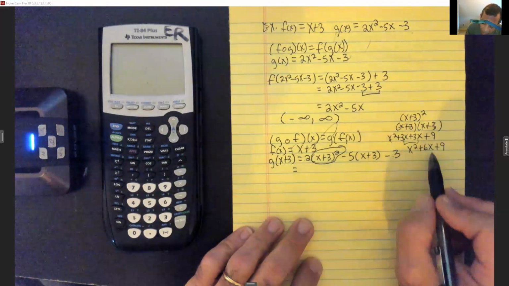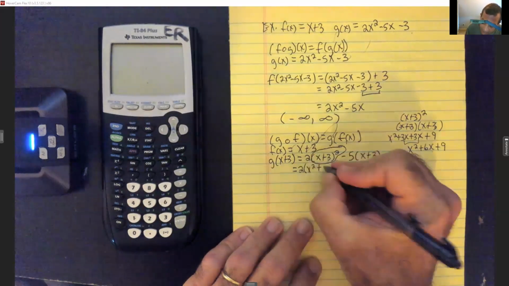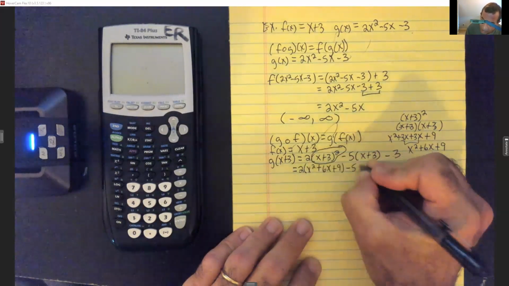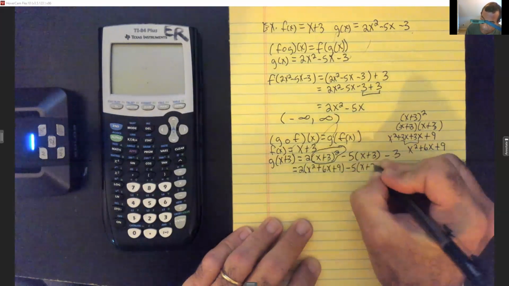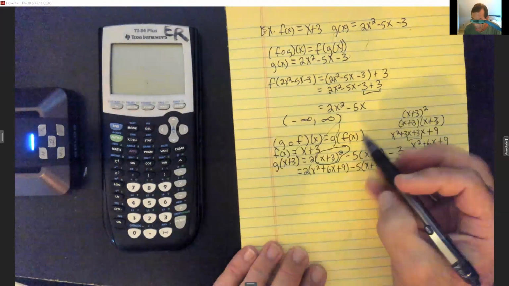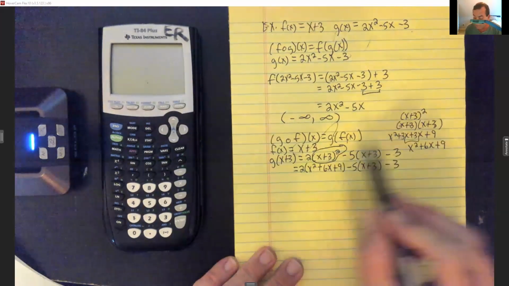So I have 2 times x squared plus 6x plus 9 minus 5 times x plus 3 minus my 3. So all I did was work the exponent, but remember, anytime you have stuff in parentheses with an exponent, you have to FOIL it.